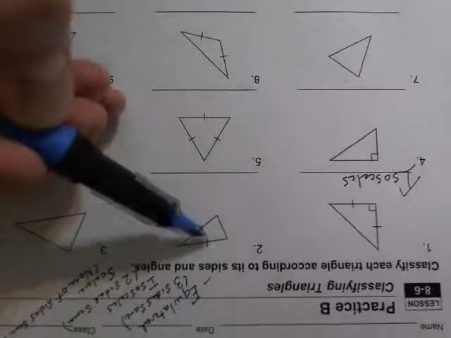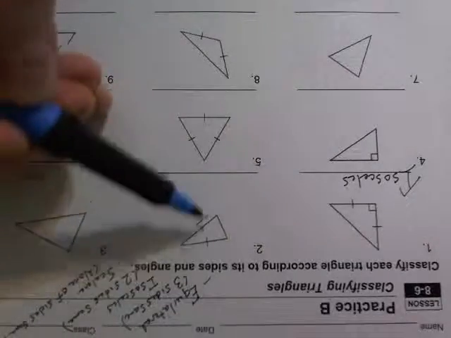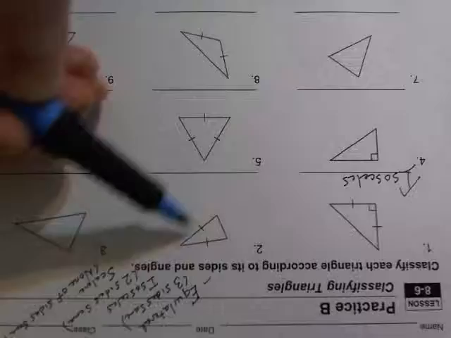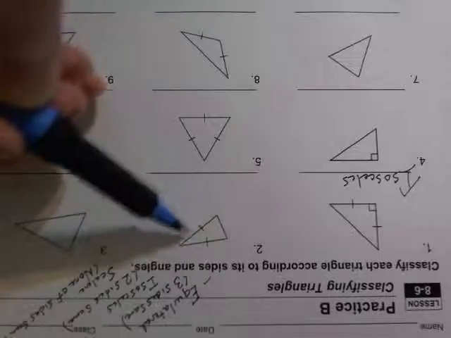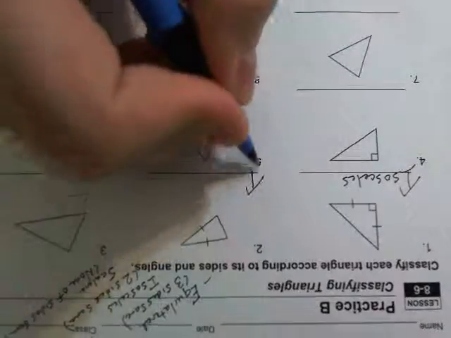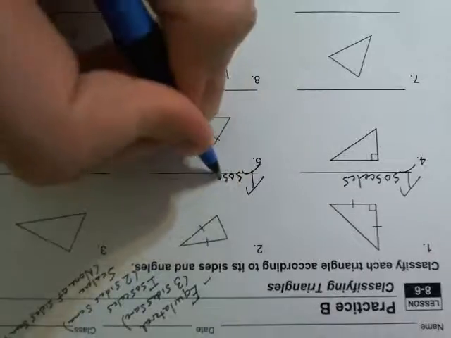Looking at question number 2, it has the exact same feature. This side that's drawn, I guess we call that the top of the triangle, has 1 hash mark. And this side here at the bottom or the right side of the triangle, whatever you want to call that, also has 1 hash mark. That indicates that these 2 sides end up being the same. So if it has 2 sides the same, again, same answer, isosceles.